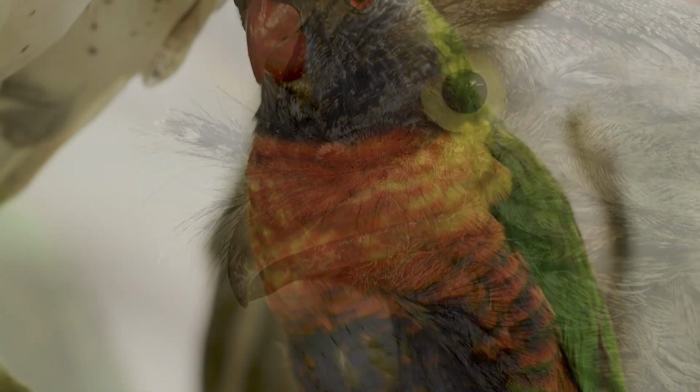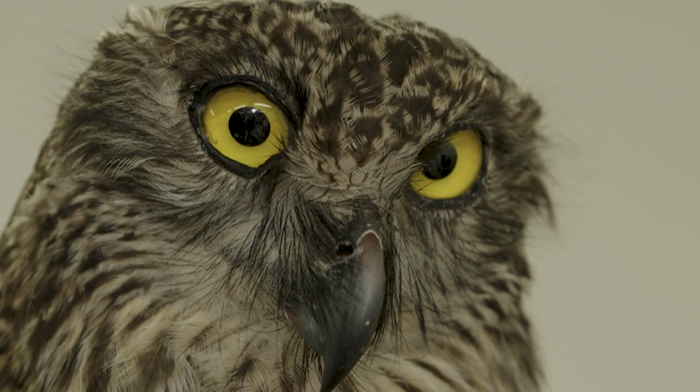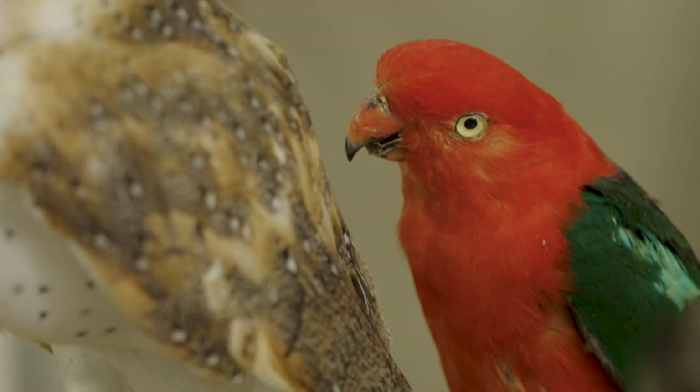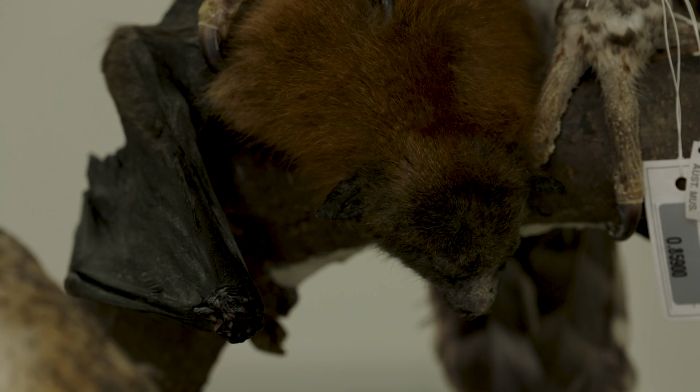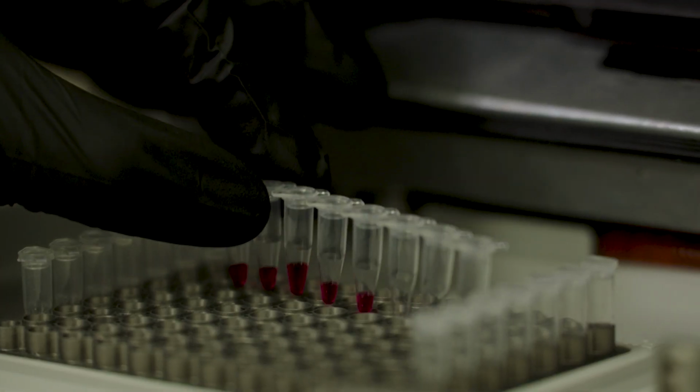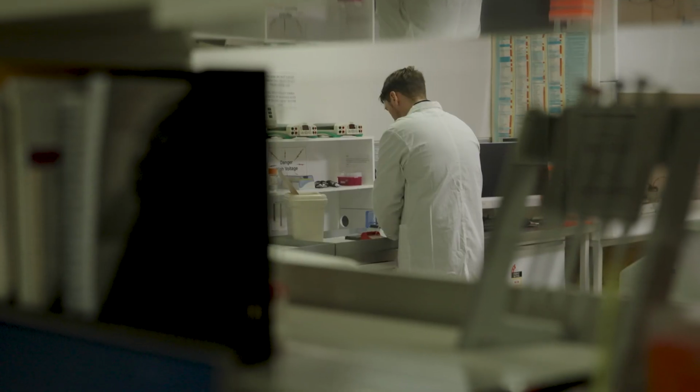It's estimated that wildlife airstrike costs the aviation industry upwards of $1.2 billion US annually. Over the years, we are noticing a significant uptick in the demand for our services. Presently, we analyse around 200 samples per year. There are several aspects that really stand us apart. We work with a really wide variety of stakeholders.